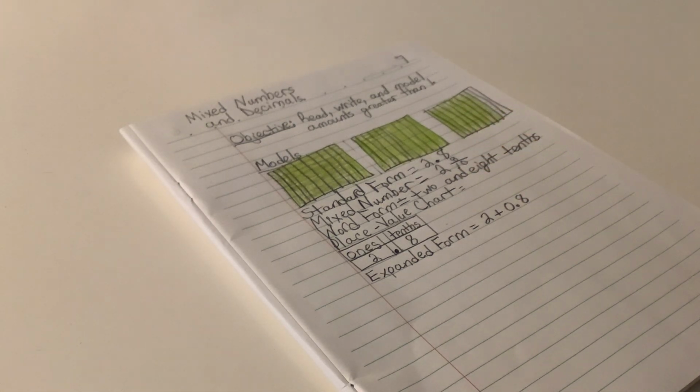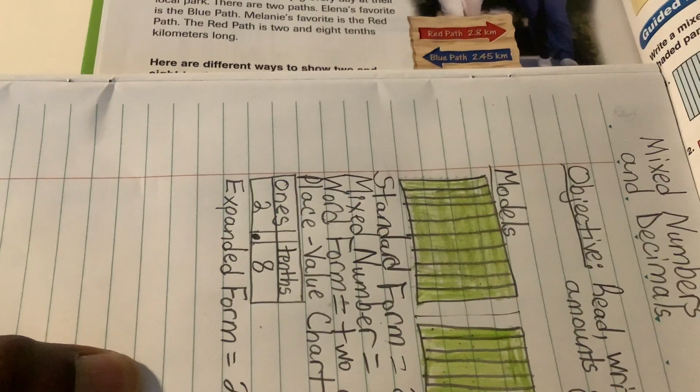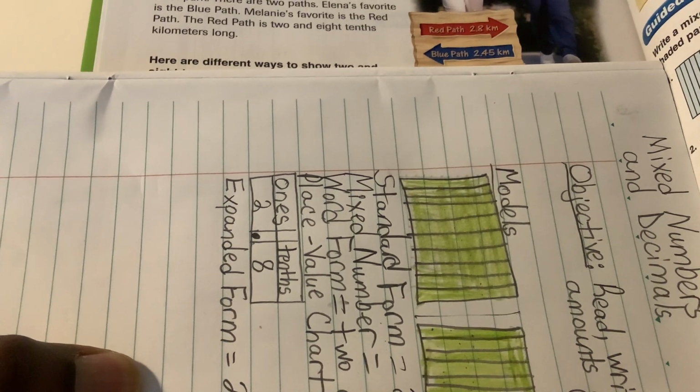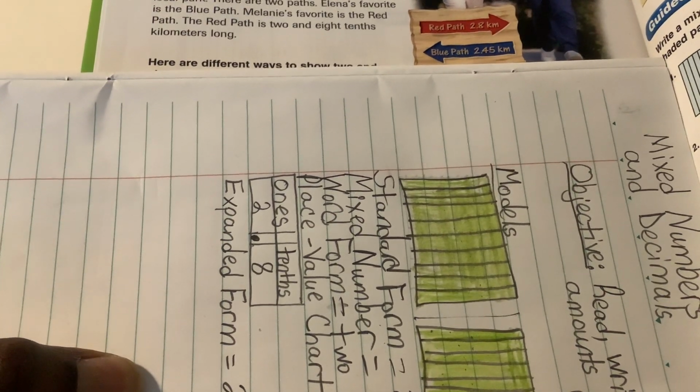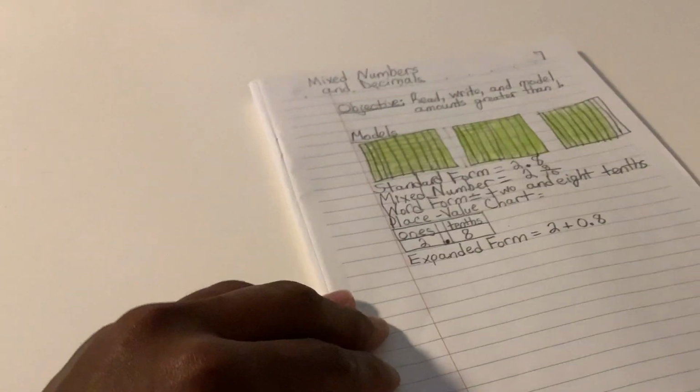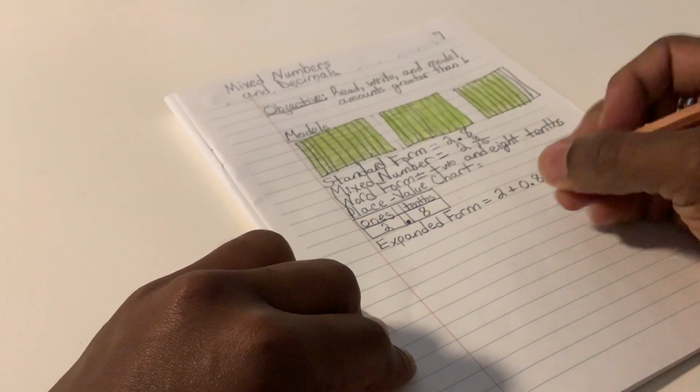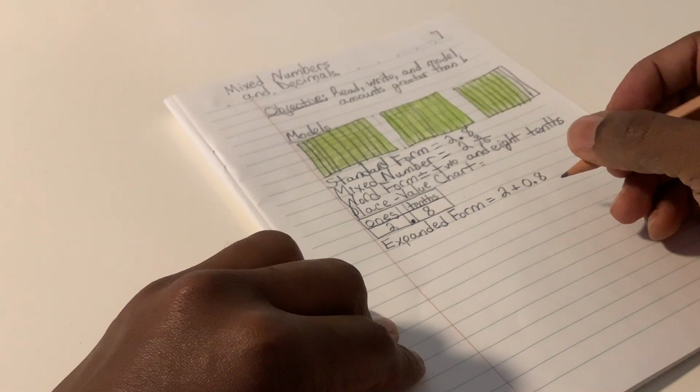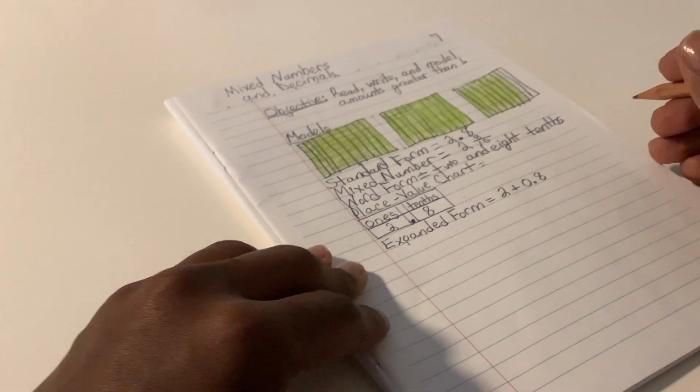So you remember back from our story here, that the blue path is 2.45 kilometers long. Okay? So, here are different ways to show 2 and 45 hundredths.